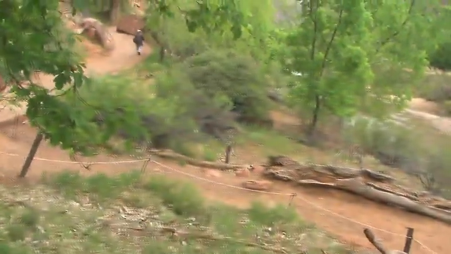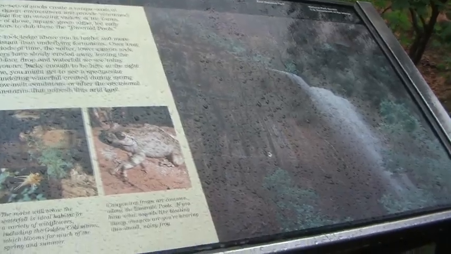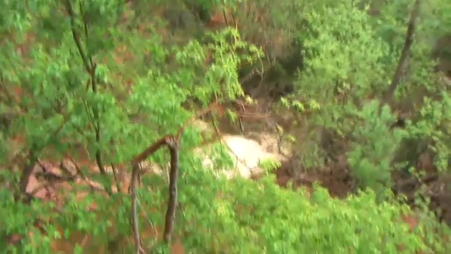It's another beautiful tree. A lot of rain right now. It's at the Emerald Falls.